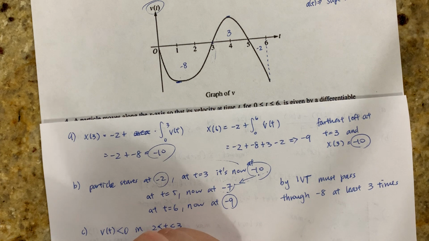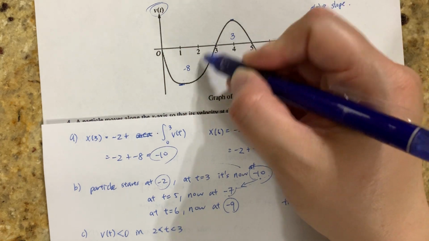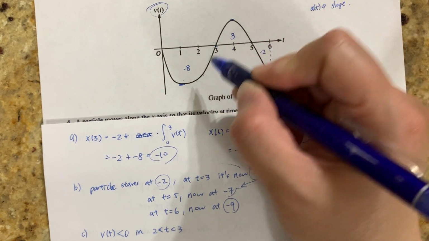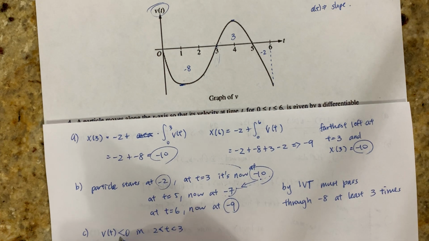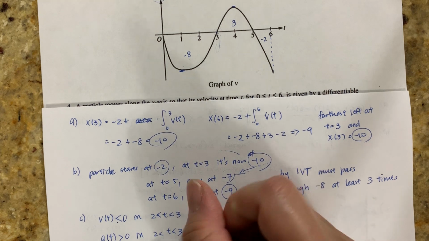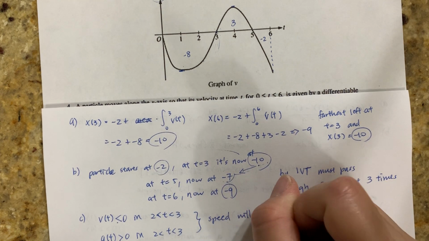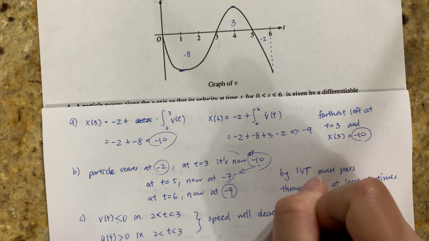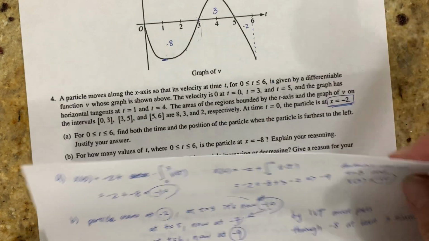But acceleration is what? Well, acceleration, I said look at the slope. The slope in this case right here between 2 to 3 is actually positive. So it's positive between 2 to 3. So velocity is negative, acceleration is positive. They are working against each other. So now your speed will decrease because they're working against each other. Okay, and that's it for part C.